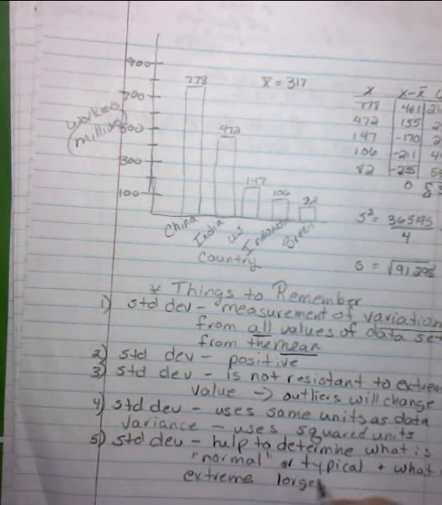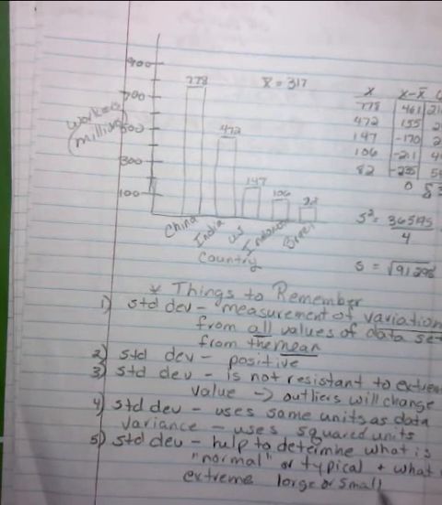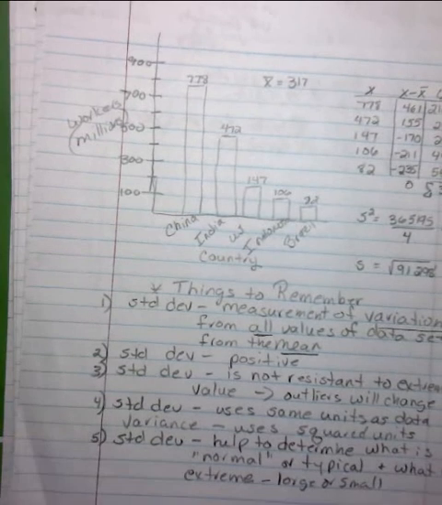And whether that extreme value is large or small, it doesn't really matter. But it's going to help you try to decide whether they are too large or too small.